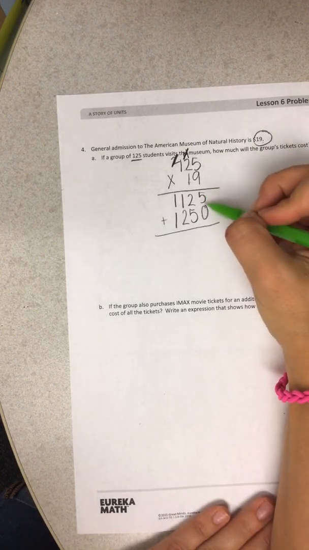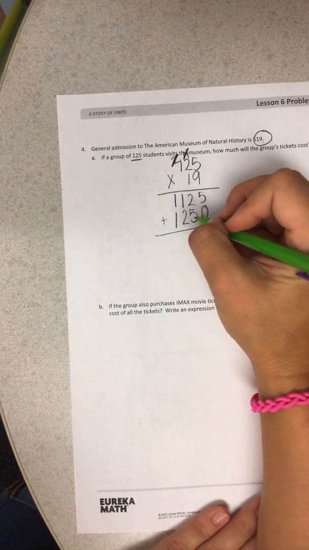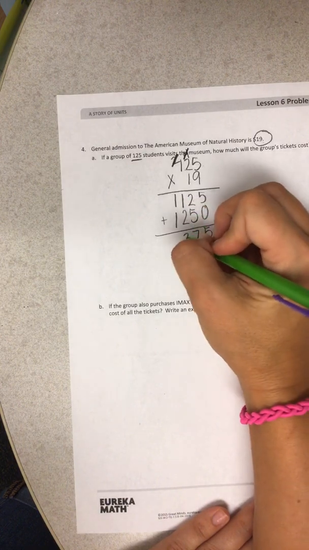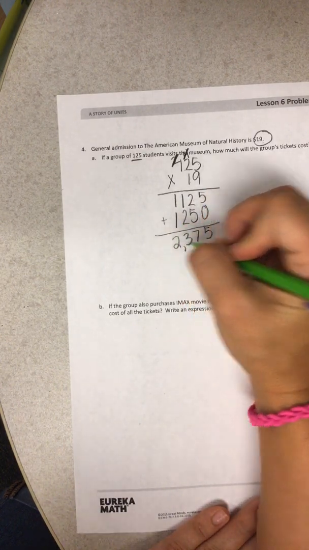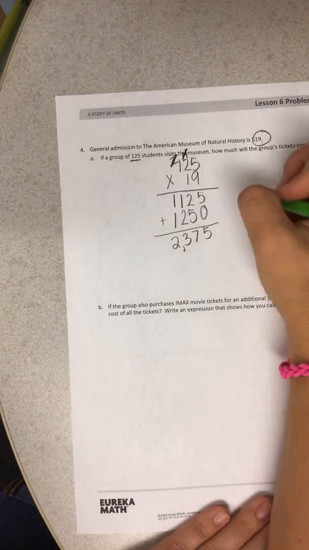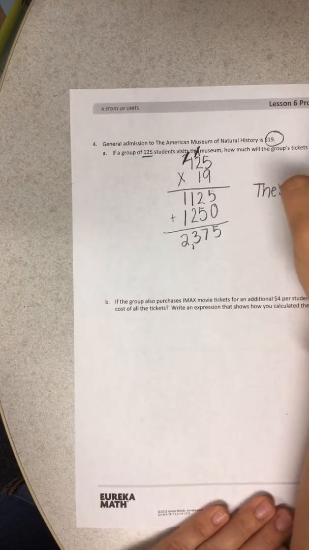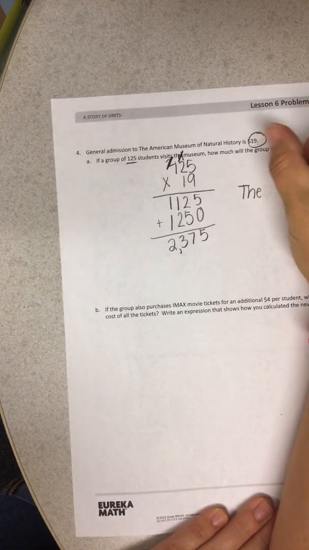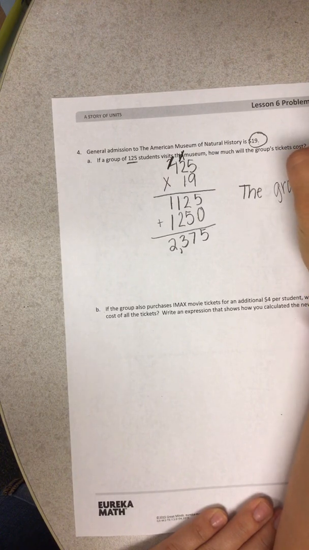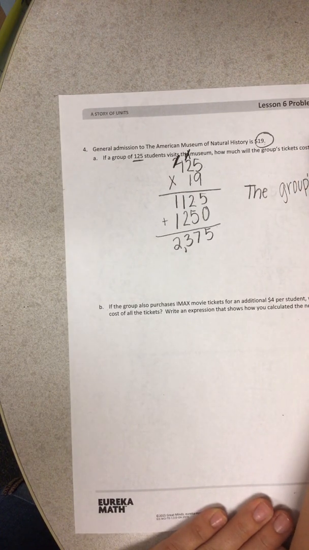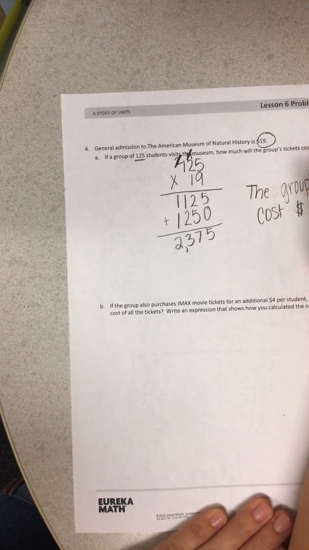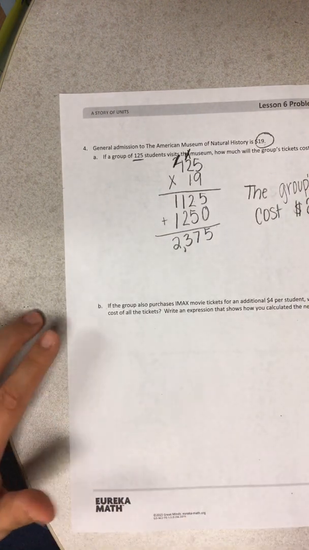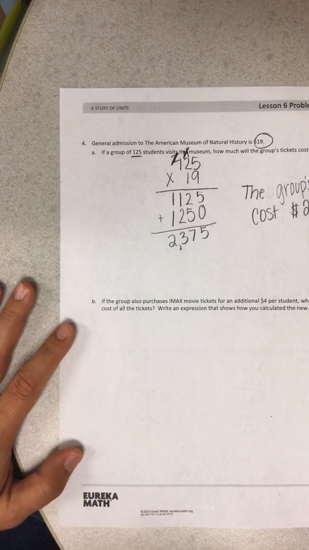So now what I'm going to do is add these up. 5, 7, 1 plus 2 is 3, 1 plus 1 is 2. So to be able to go to the museum, the group's tickets cost $2,375 to go to the American Museum of Natural History. Okay, so now we're done.